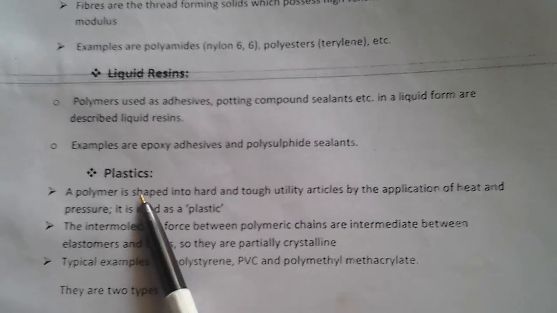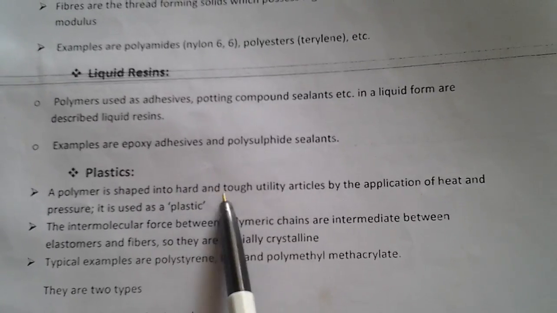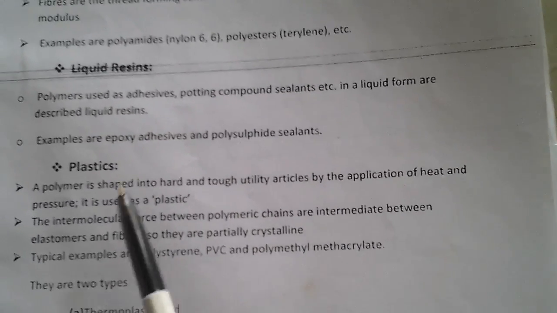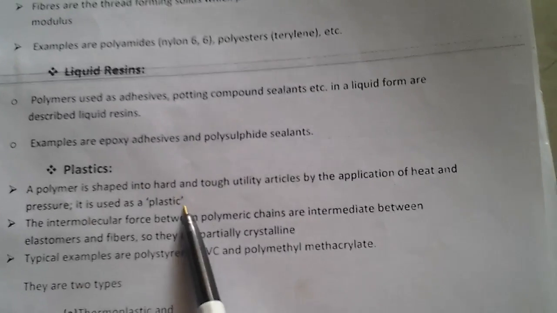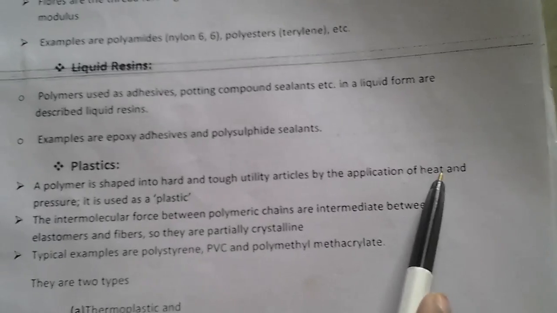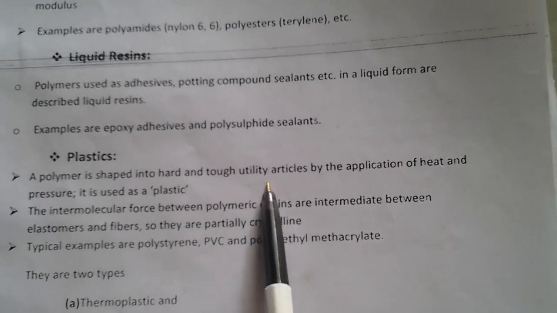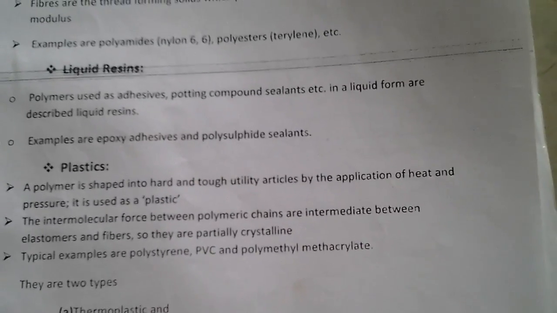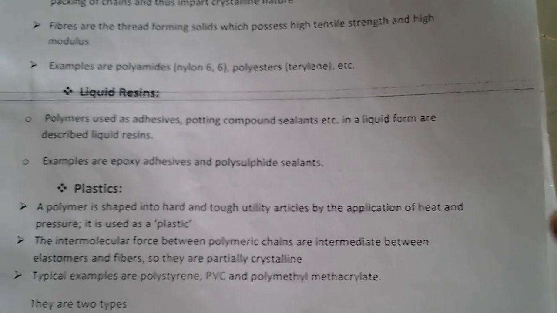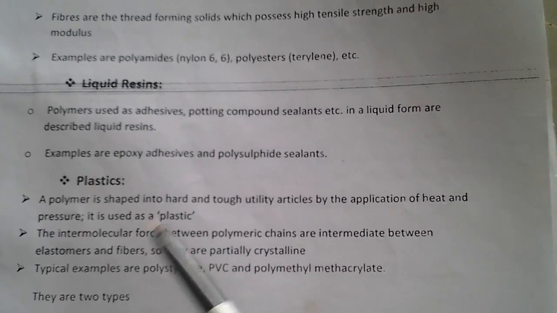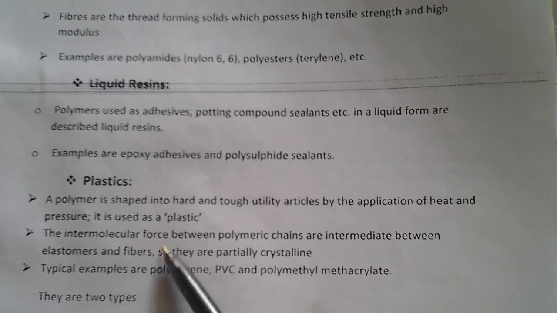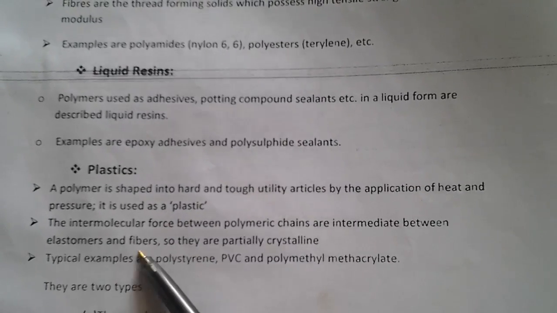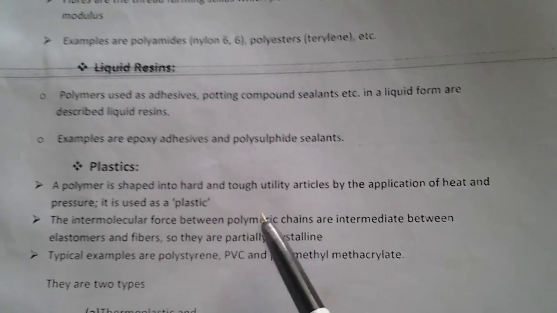The other one is plastics. A polymer shaped into hard and tough utility articles by the application of heat and pressure is used as plastic. The intermolecular force between polymeric chains is intermediate between elastomers and fibers.